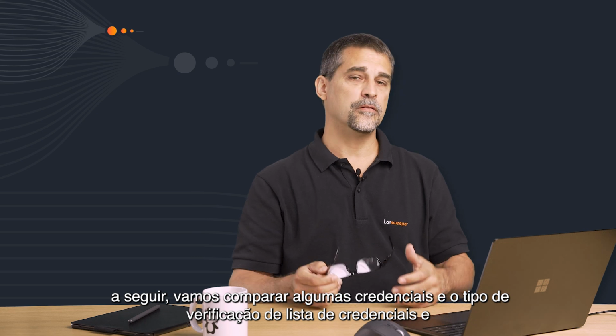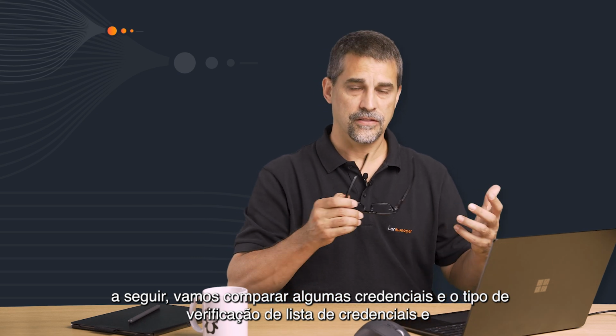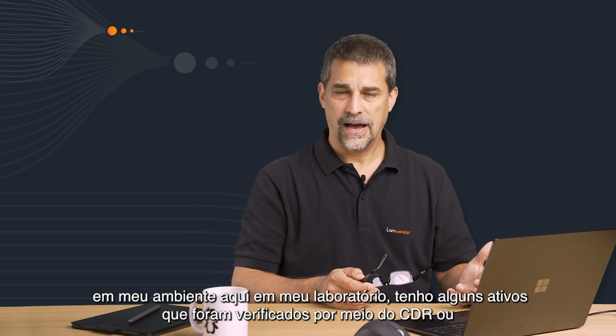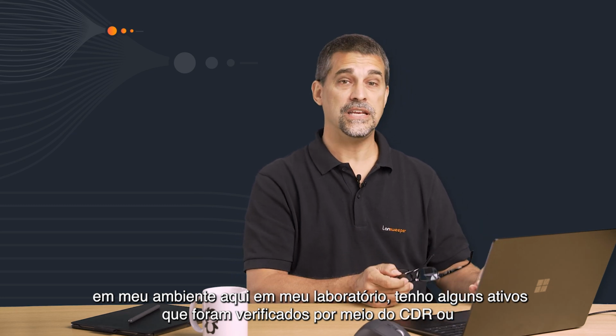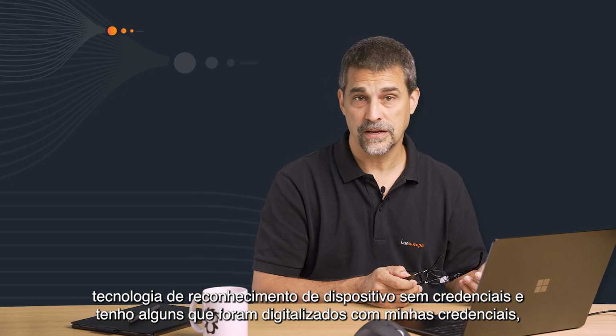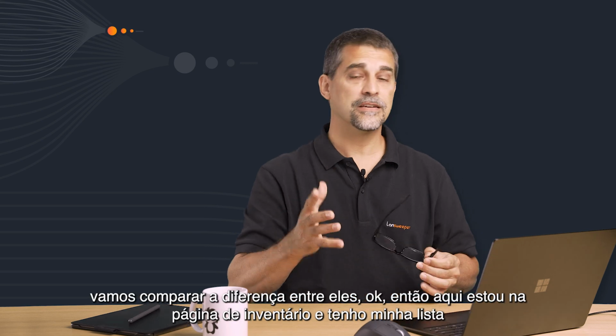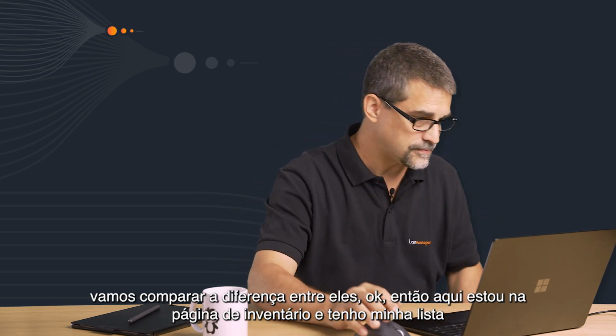Next, let's look at comparing some credentials and the credentialless type of scans. In my environment here in my lab, I have some assets that were scanned through the CDR, or the credential-free device recognition technology, and I have some that were scanned with my credentials. Let's compare the difference between these.